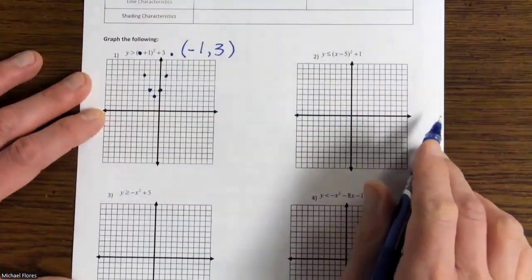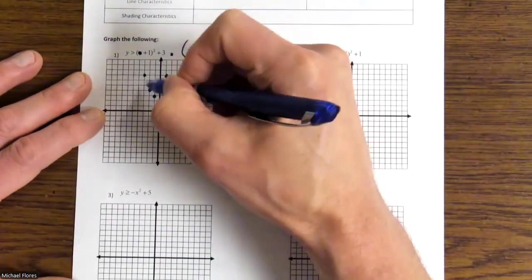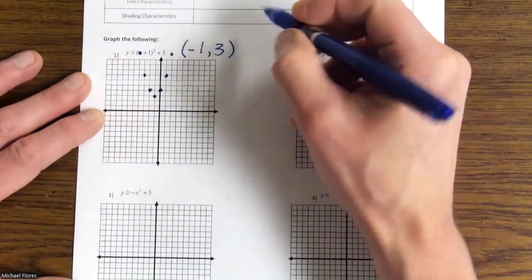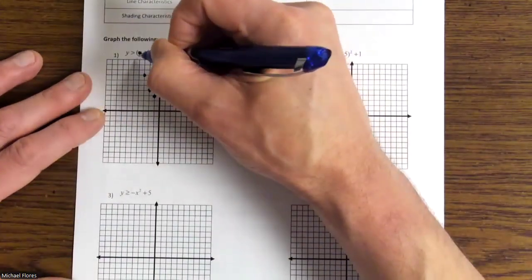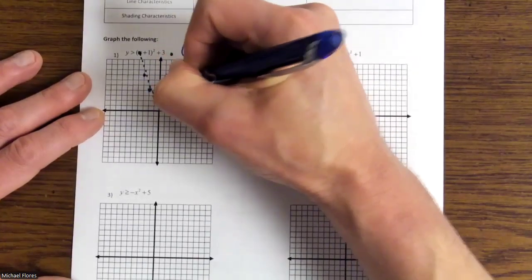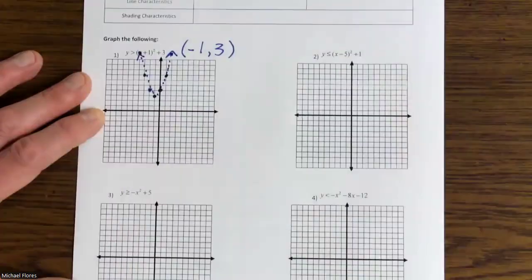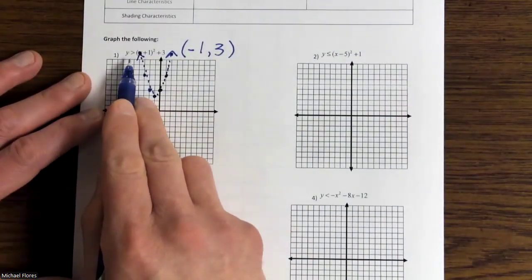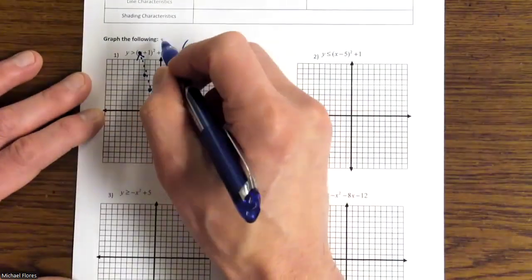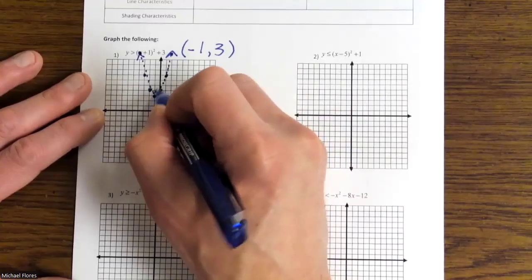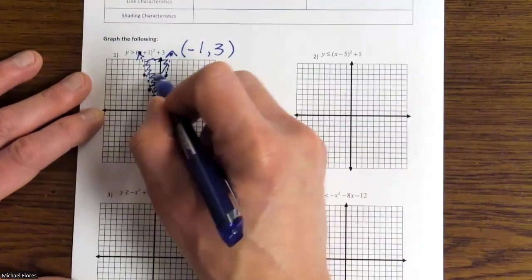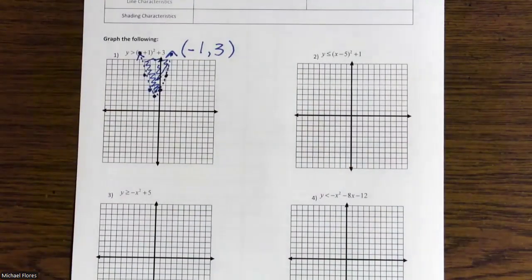Now this is an inequality, so we're either going to connect these dots or they're going to remain dashed. Since this is not an equal to statement, let's make sure they're dashed. We also have to do some shading. All the values where y is getting greater are this direction, and so we want to shade above the vertex. And there's your answer for that one.